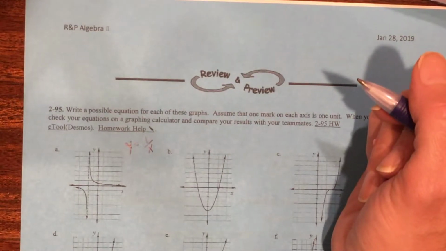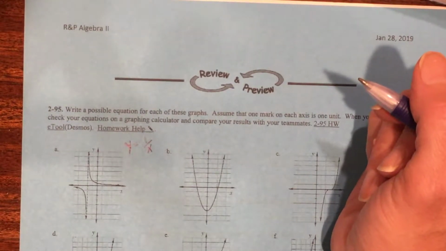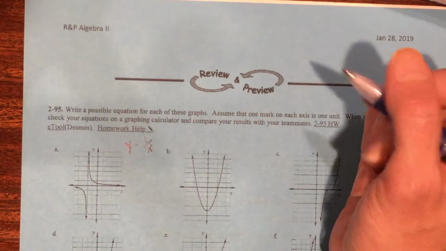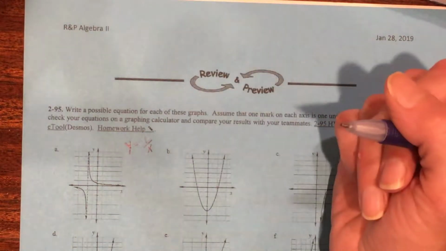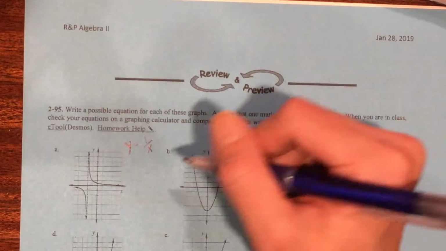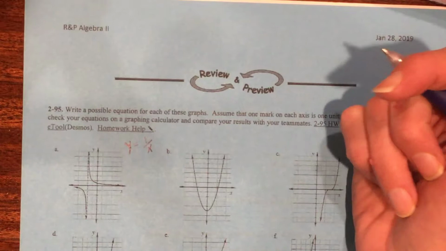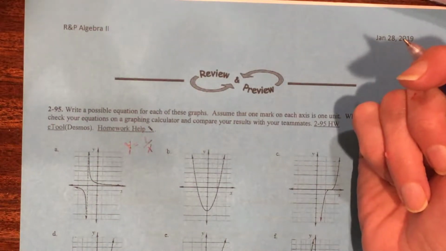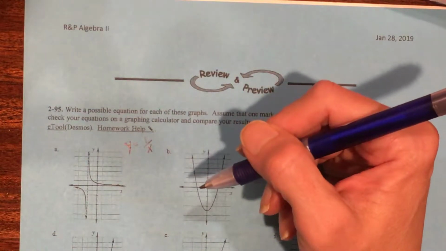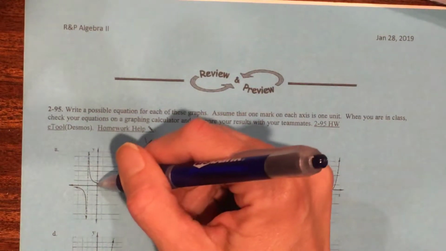If you put something in front of the function, that's your a value. It's going to stretch it, compress it, and/or flip it. If you put something grouped together with the x value, it's going to move it left or right. And if you put something after the function with the x value, it's going to move it up or down. So with this one, what we're going to do is group together with x our move.